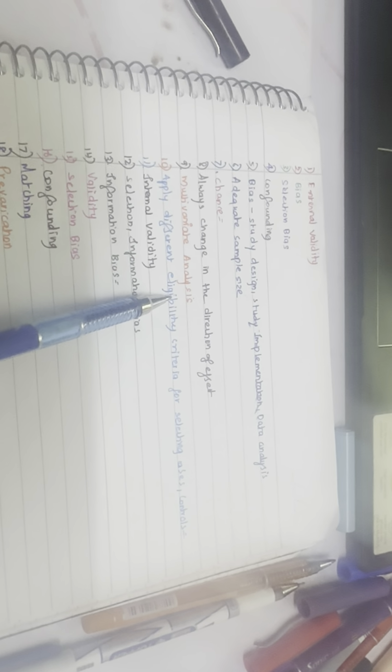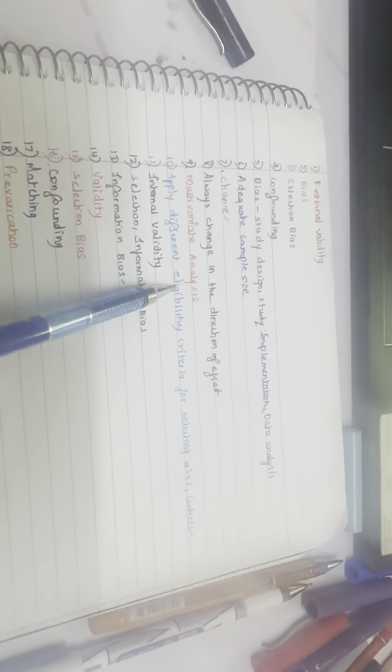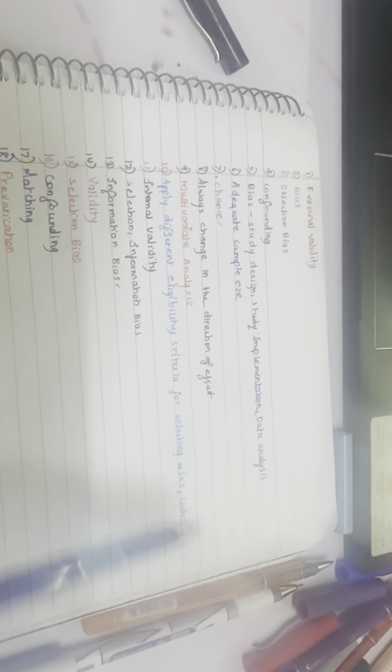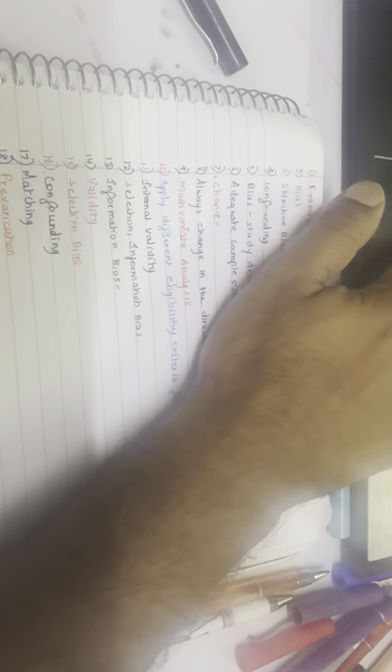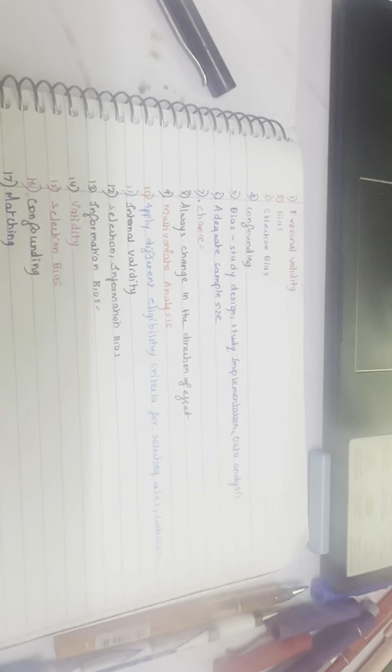To reduce selection bias in a case control study, all of the following are true except applying different eligibility criteria for selecting cases and controls. Use a population-based design, both cases and controls undergo the same diagnostic procedure, and avoid hospital-based design.